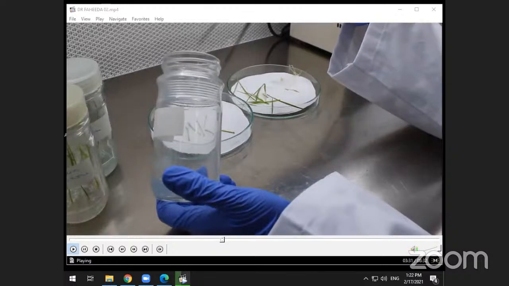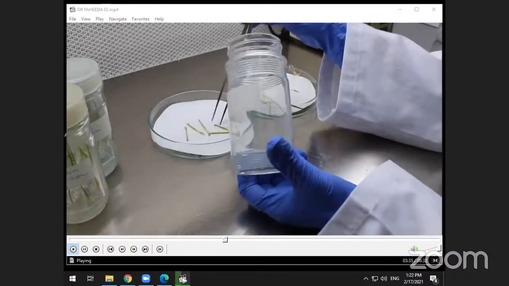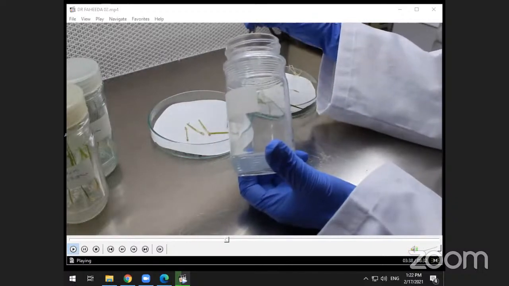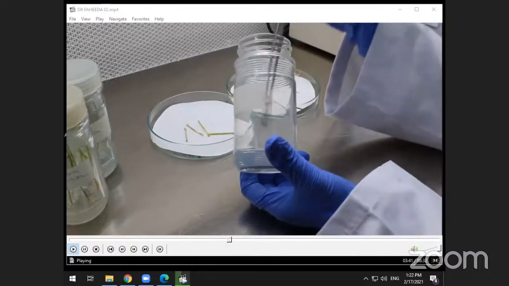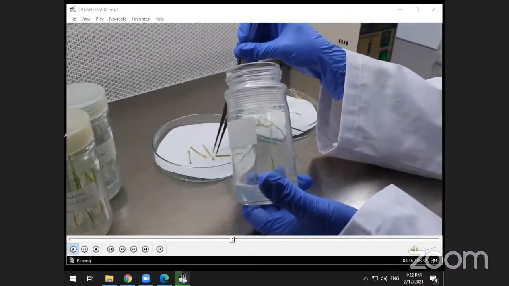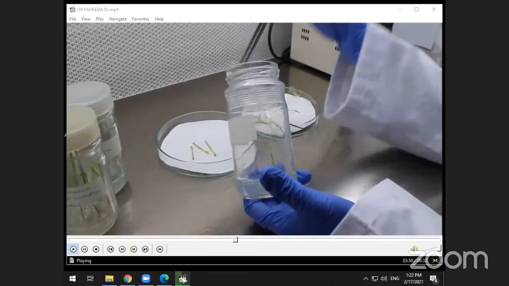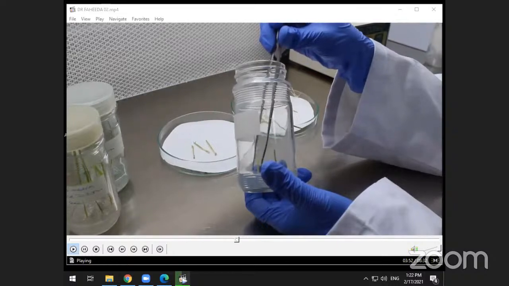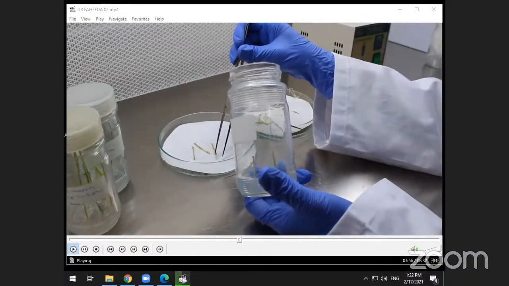Once the dried dead parts have been removed, inoculate the plants into the fresh media with cytokinins. Avoid touching the walls of the jars to avoid contamination, and do not use hot forceps as it can damage your plant.